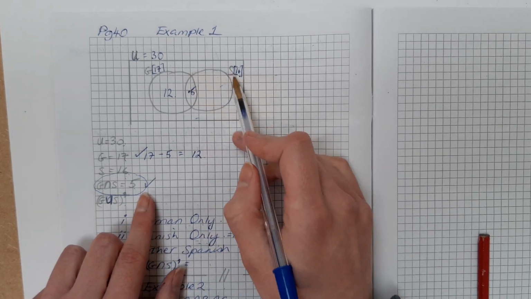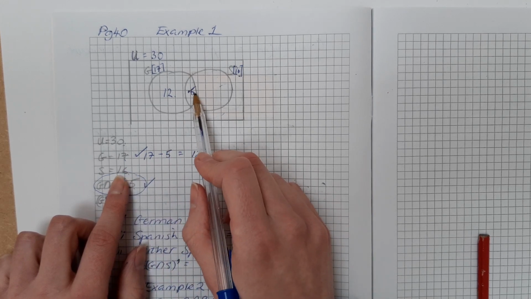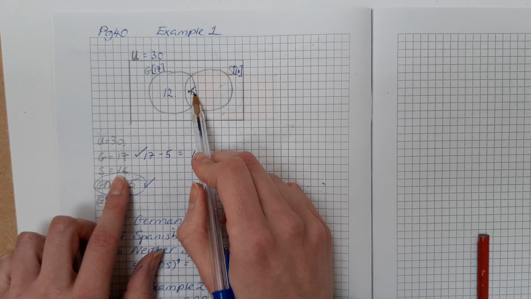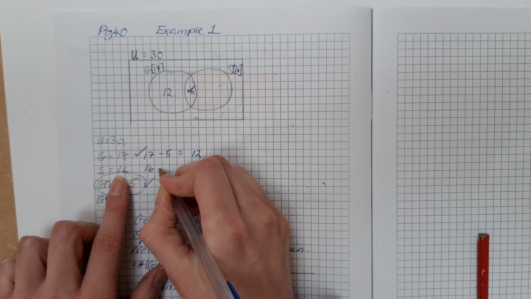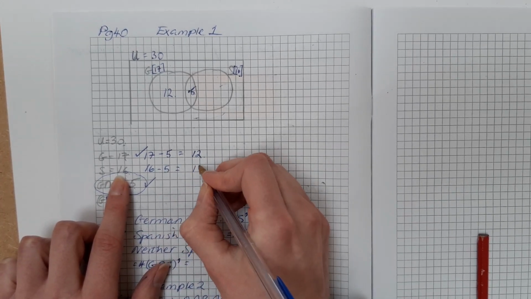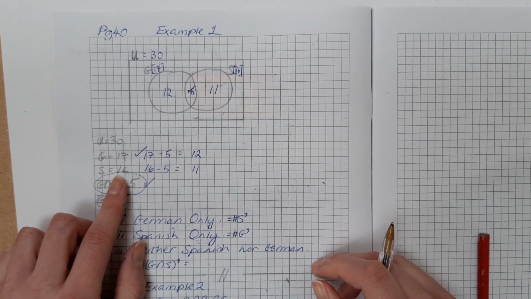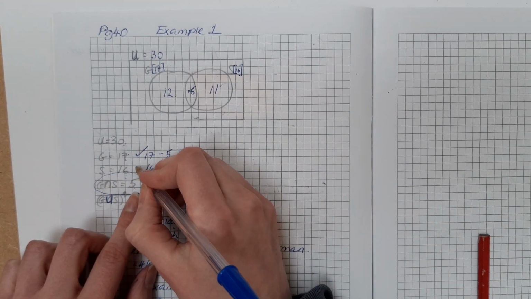Now we'll do Spanish the same way. 16 people do Spanish, but I've already accounted for 5 people already in that class. So I can't count them twice, so take out the 5 that are already there, and that makes 11. So there's 11 students that just study Spanish. So I've accounted for that.